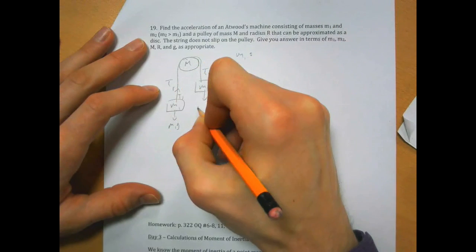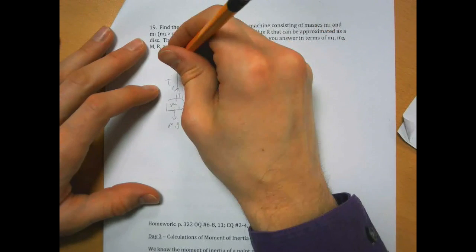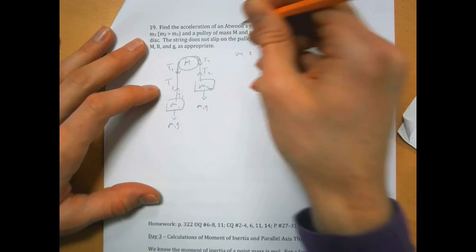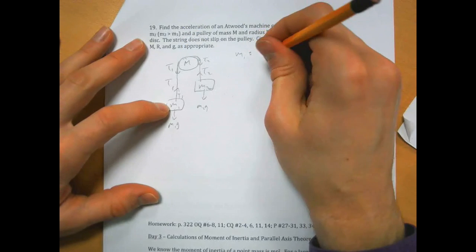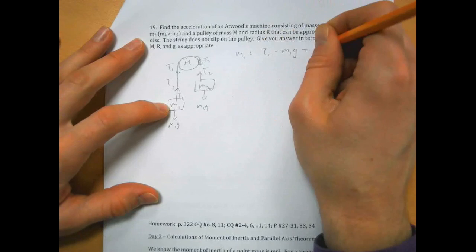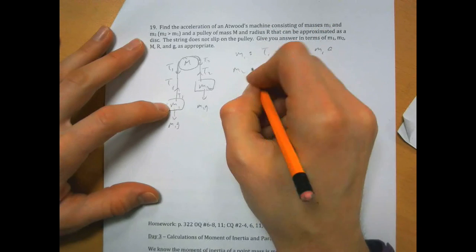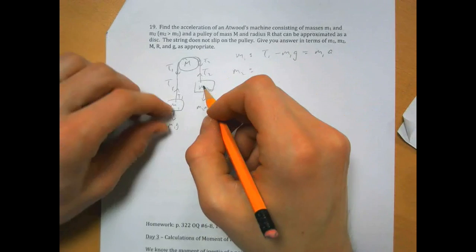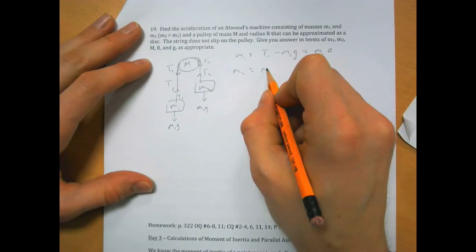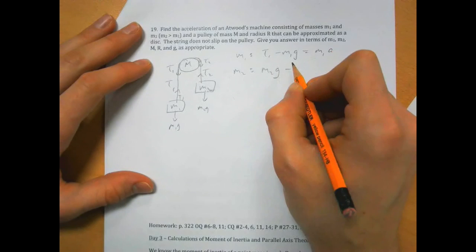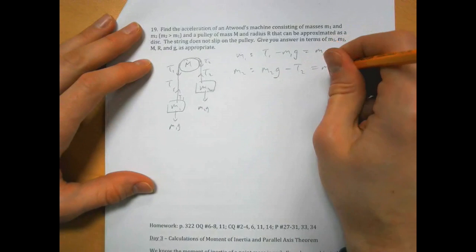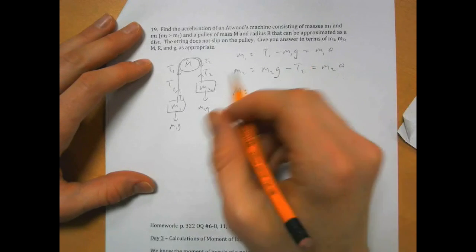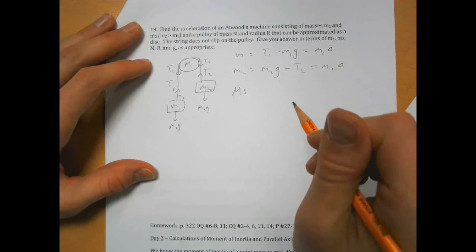On mass 2, I've got m2g, T2 up, and then on the pulley, I've got T1 acting this way and T2 acting this way. So for mass 1, just have T1 minus m1g equals m1a. For mass 2, I have to make the directions correspond. So if m1 goes up, m2 will go down. So I need to call downward positive for this one. And then for the pulley, I need to write the rotational version of Newton's second law. So net torque equals I alpha.